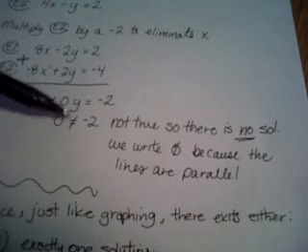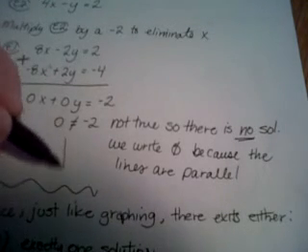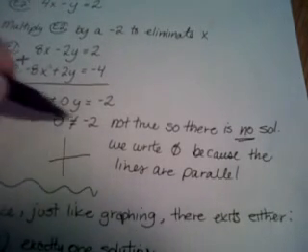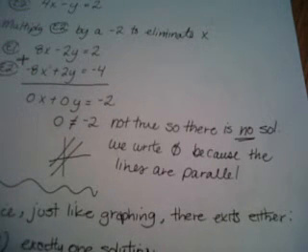So what I notice is I'm going to think again back to my graphing. And what this means is that when I come up with a not true statement, that means my lines are parallel. And they never intersect, so they don't have any solutions. So we would say no solutions.